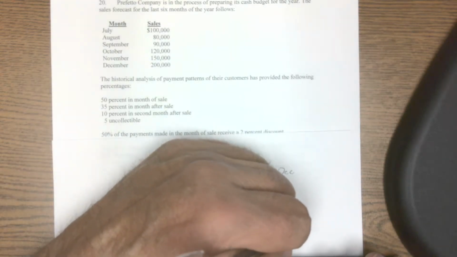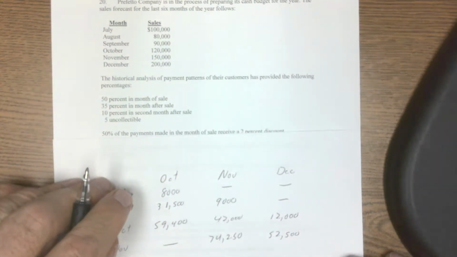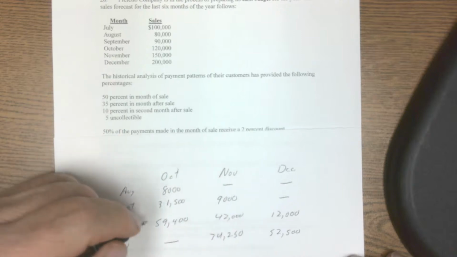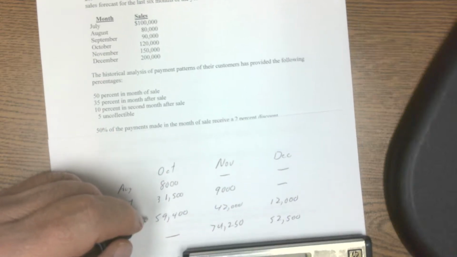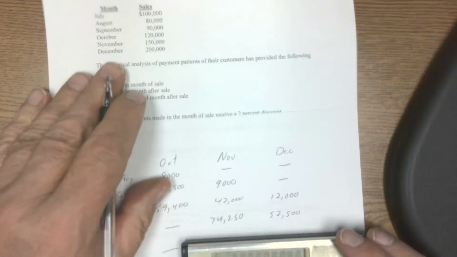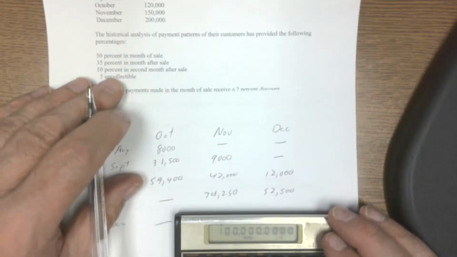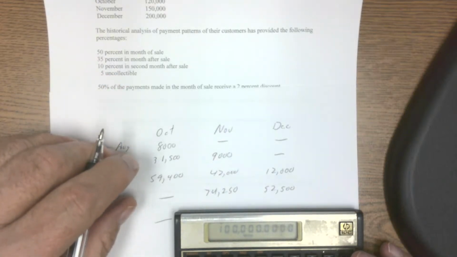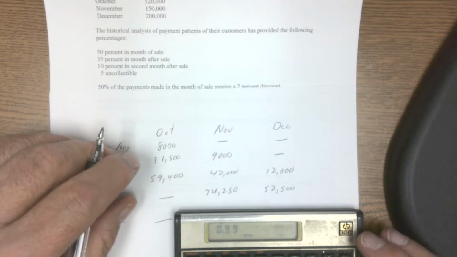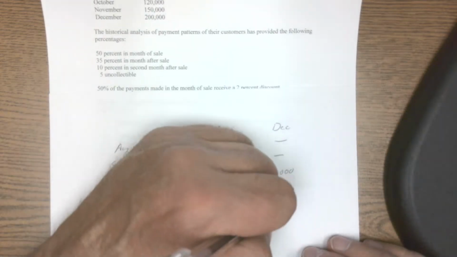And 52,500. And then December, 200,000 times 50% times 0.99 is 99,000.